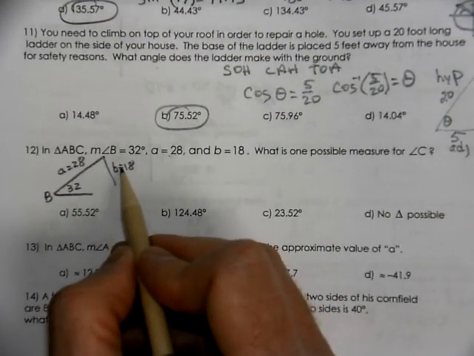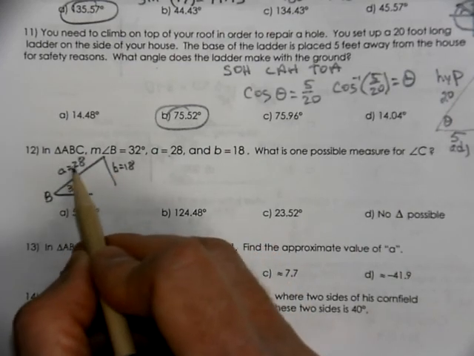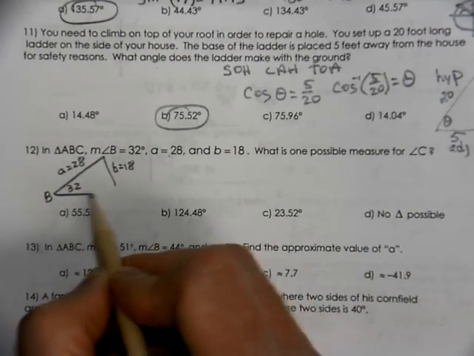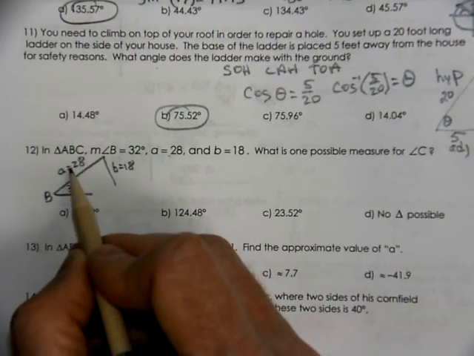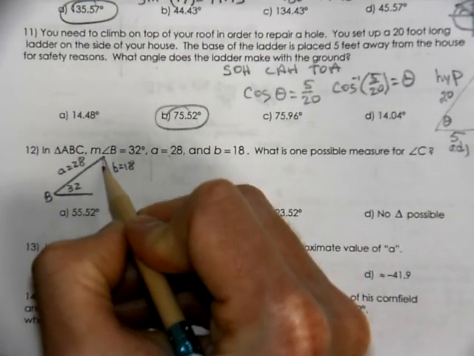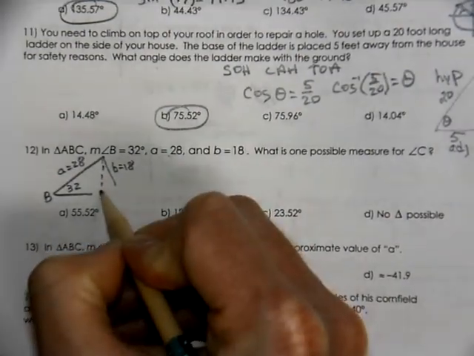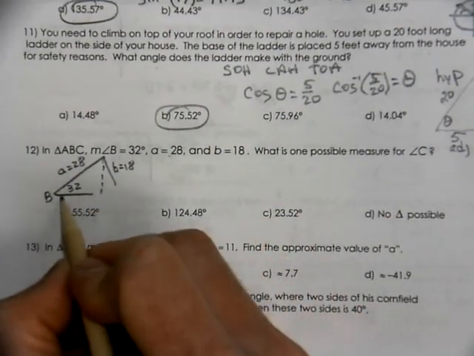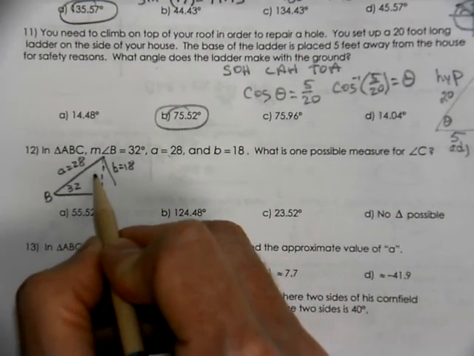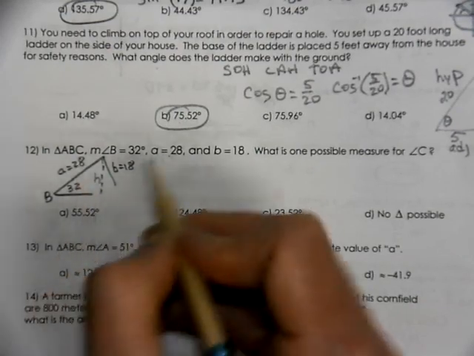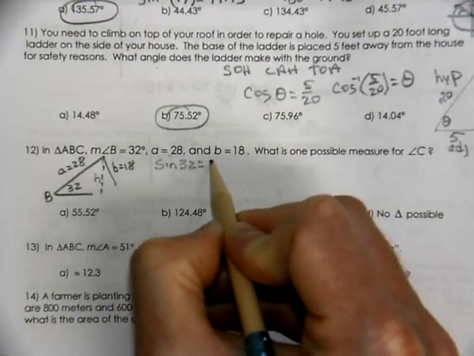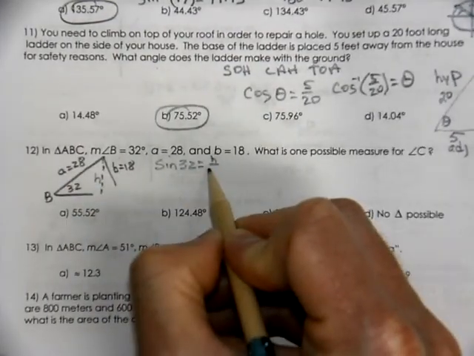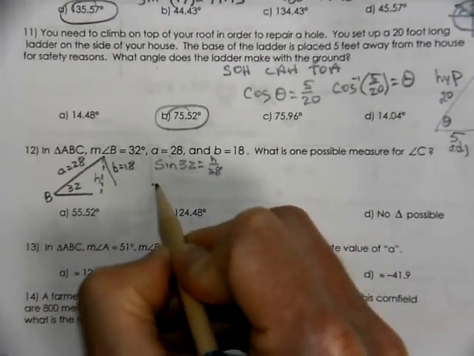So we're looking here. If B was longer than A, it would definitely make one triangle. But if B is less than A, then we have to compare it to the height of this triangle. To do that, we look at the opposite, which is your height. So the sine of 32 equals the opposite over the hypotenuse.